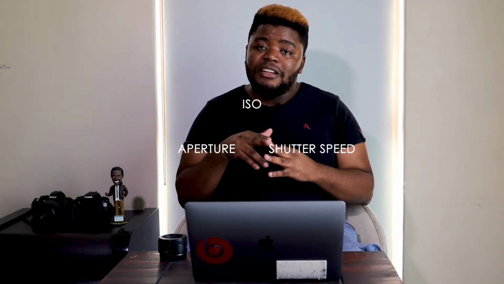Aperture is part of the exposure triangle, which includes aperture, ISO, and shutter speed. It is one of the things that I've talked about in some of my other videos. So today we're having a look at aperture and going into more detail about what aperture is.